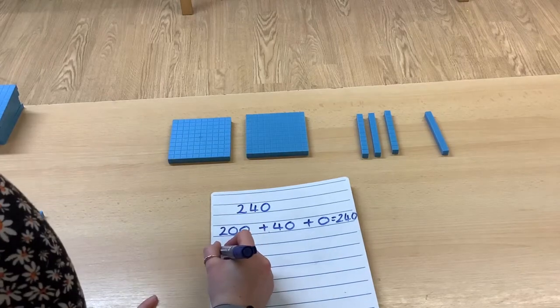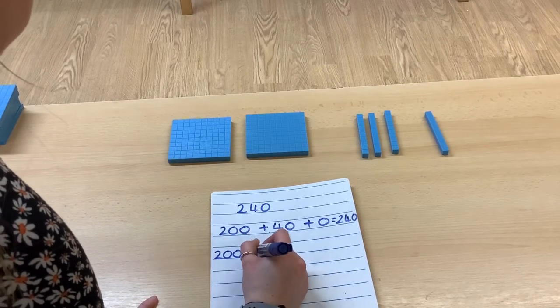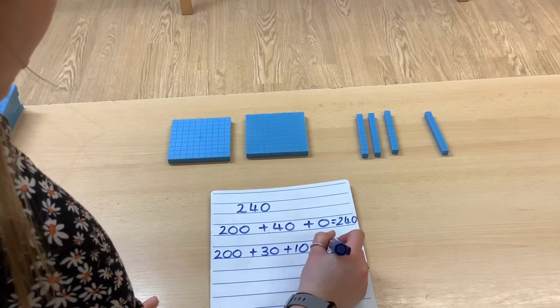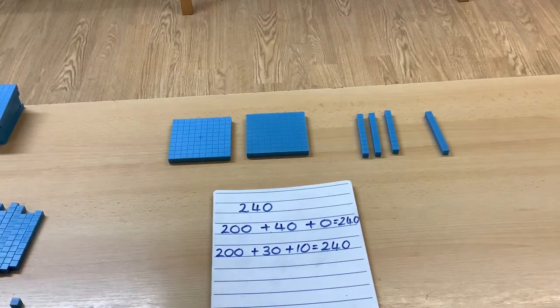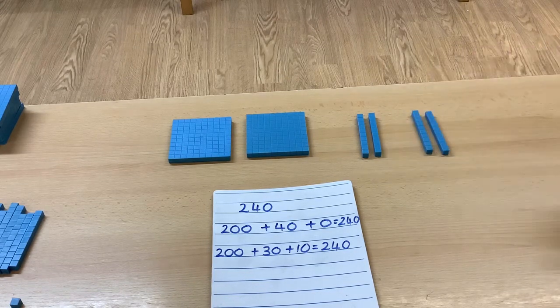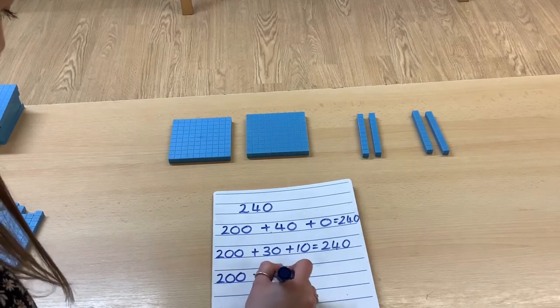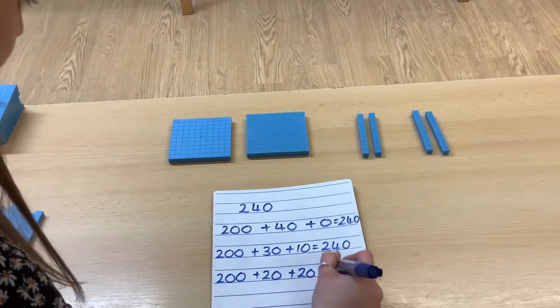So I would have 200 add 30 add 10 equals 240. Then I'd move another 10 and I would partition it by having 200 add 20 add 20 equals 240.